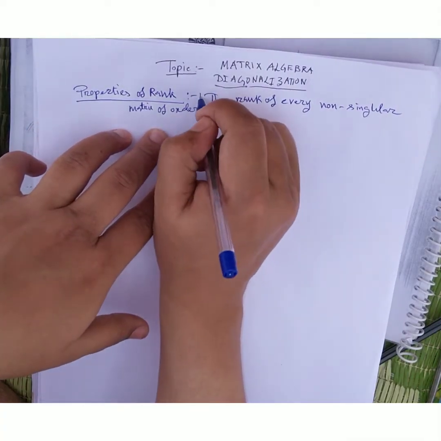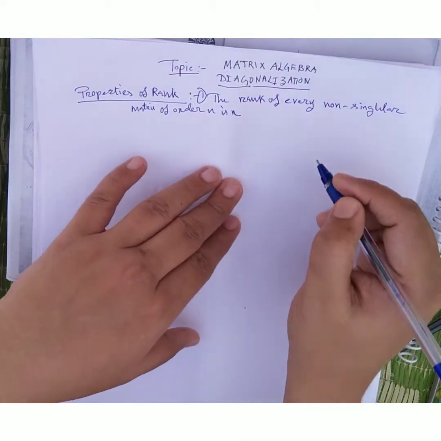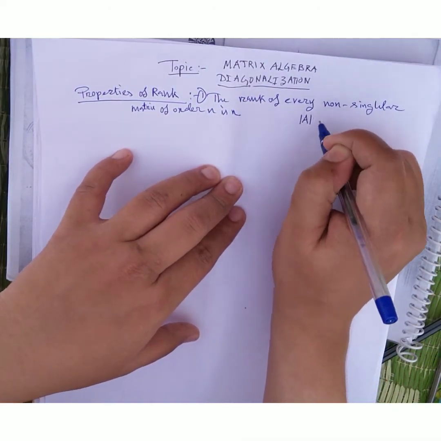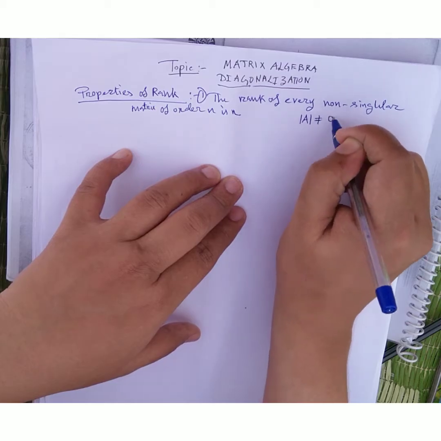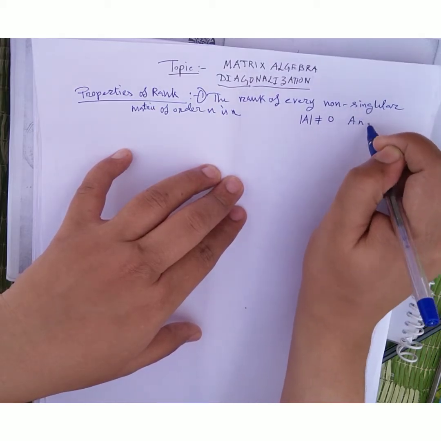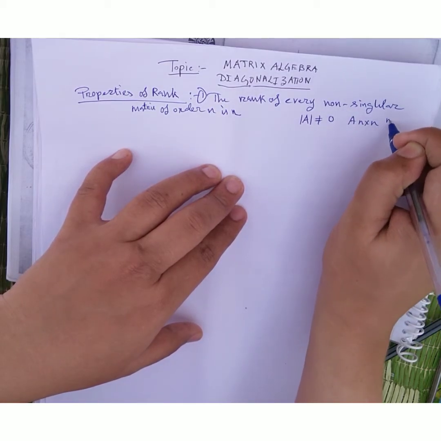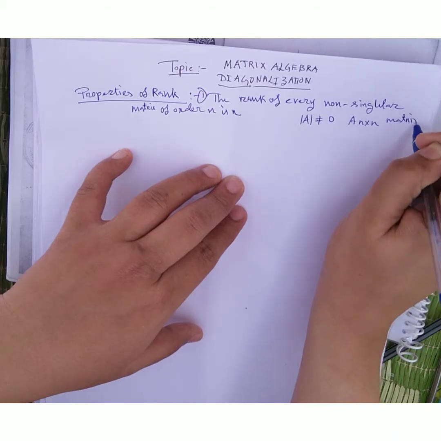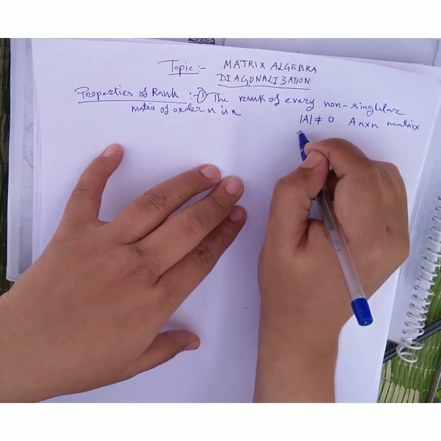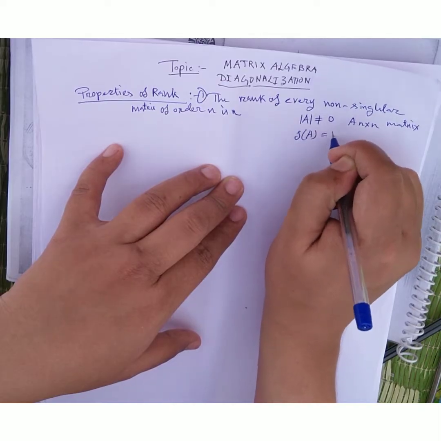Number one: if det A does not equal 0 and A is an n cross n matrix, then the rank of A is equal to n.